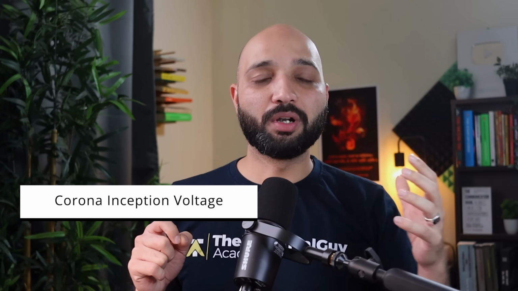Now, the voltage at which the Corona starts is what we refer to as the Corona inception voltage. The voltage at which it starts may vary based on the shape of the device that we are testing. So, if the device is sharper, the Corona might occur earlier as well. So it varies based on the shape of the object.